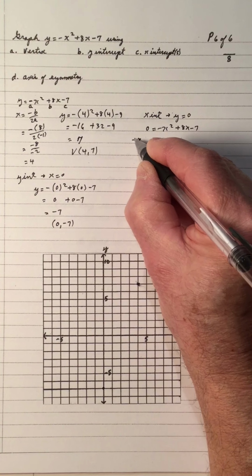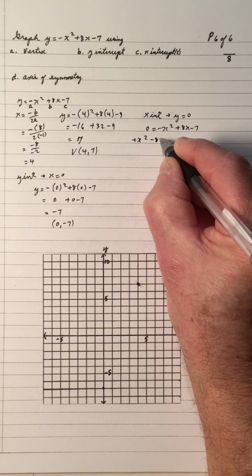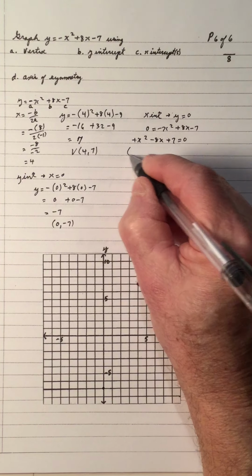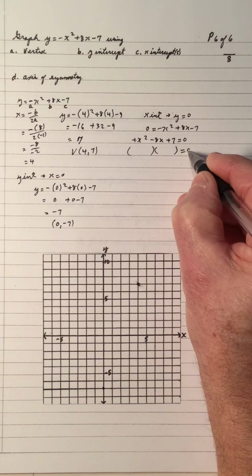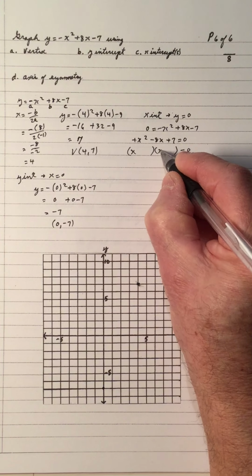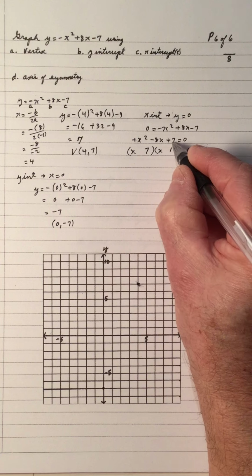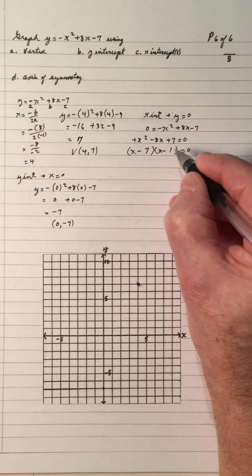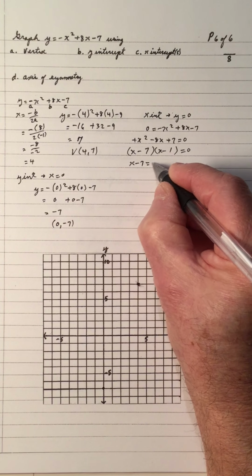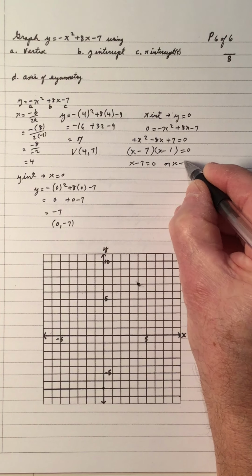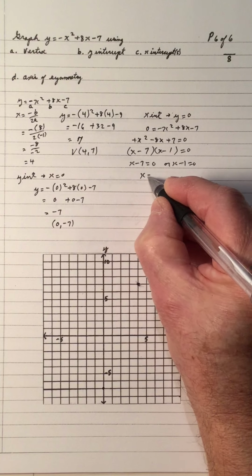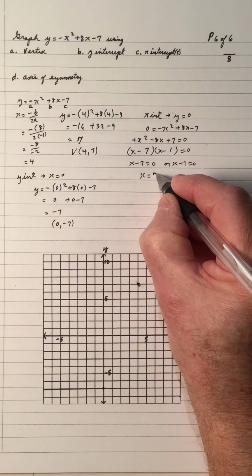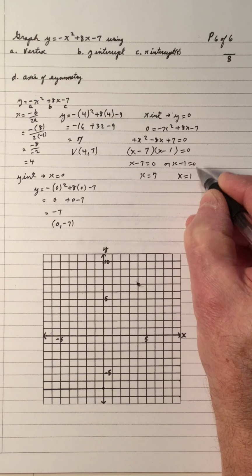Move the x over and make it a plus. 8 becomes a minus, 7 becomes a plus, and I factor. X squared is x and x. Factors of 7 are 7 and 1. Product is plus 7. Sum is negative 8, so it's a negative 7, negative 1. And so I let each factor equal 0, so minus 7 becomes a plus, minus 1 becomes a plus.